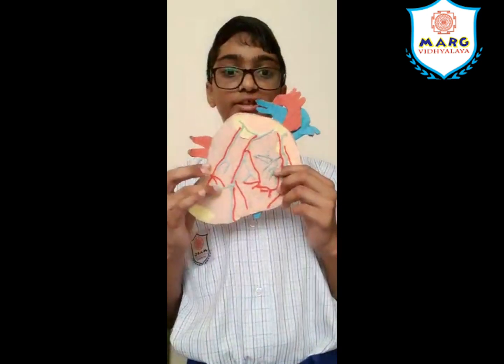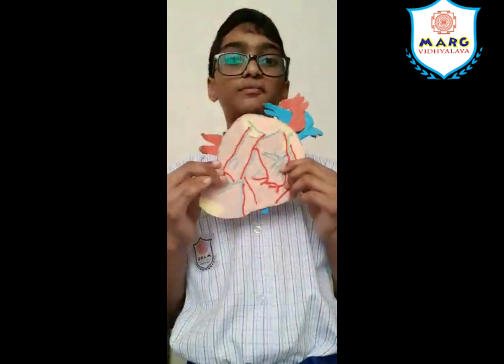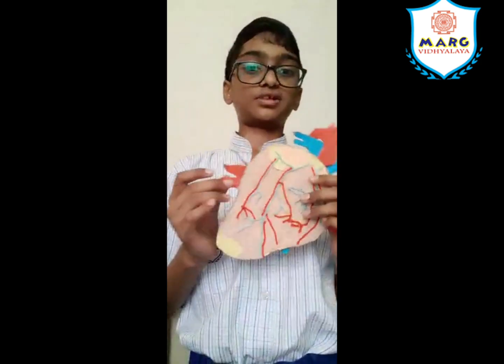I am going to explain about the heart with this model. The heart is the pumping machine of the body. It is situated between the lungs and is tilted towards the left side.